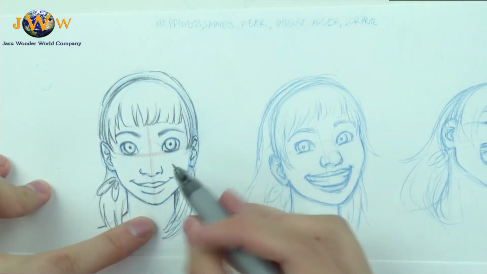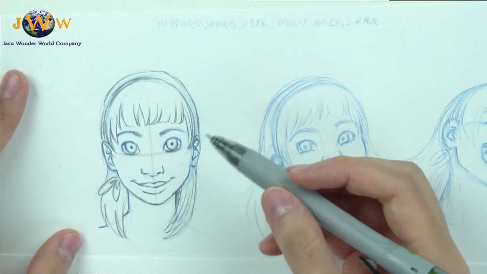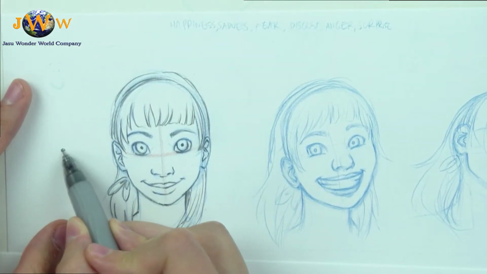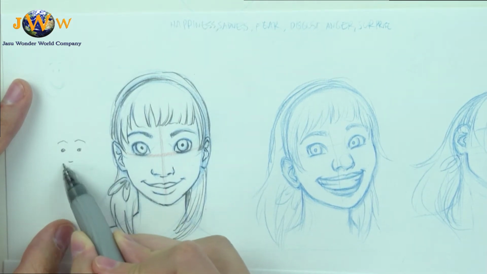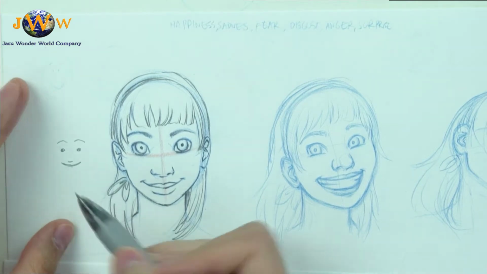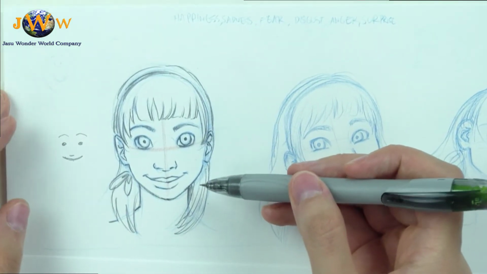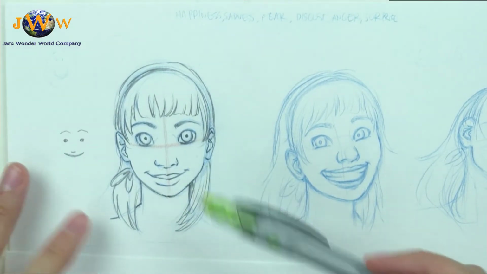So here is the basic happy face. Oh yeah. Let me simplify it. It's just like that, that's all you need, really. This is not really challenging. I believe everybody is easily able to produce a basic happy face.